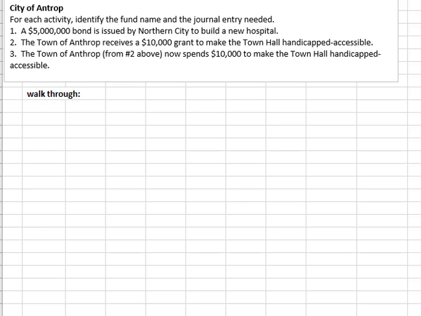So we're going to do a couple journal entries for the city of Antrop. And what's different about governmental is that first you have to indicate what fund the entry is going to impact. And then you need the account that you will debit and credit. So let's start with number 1.